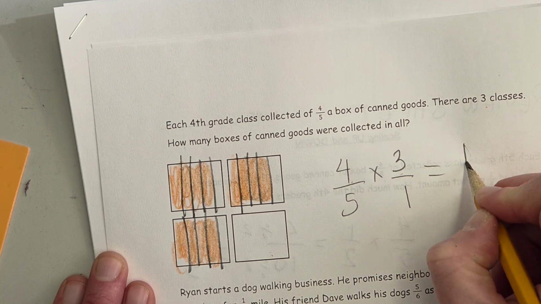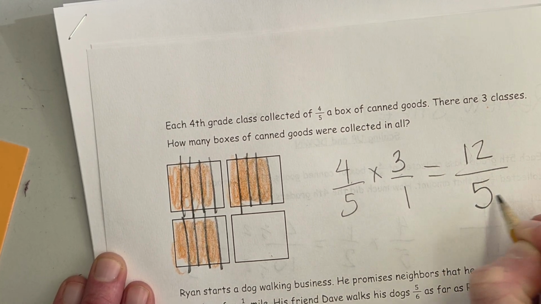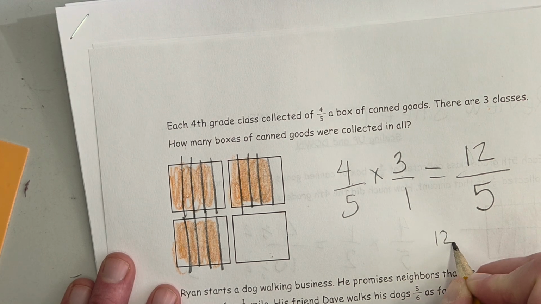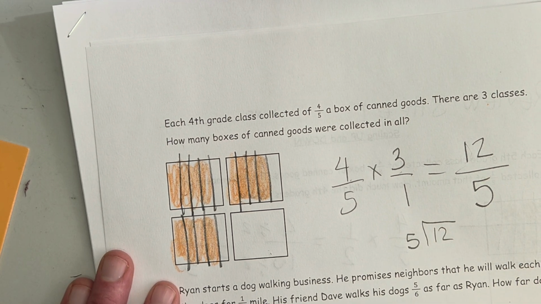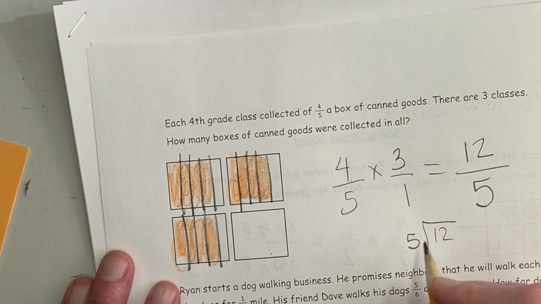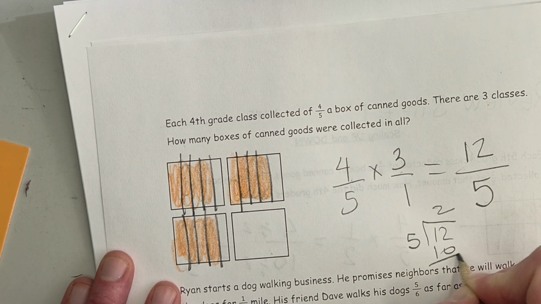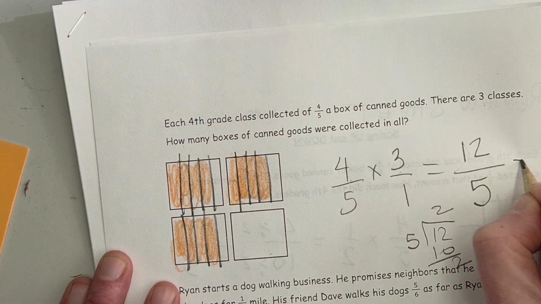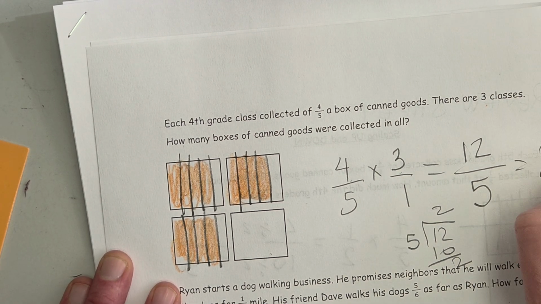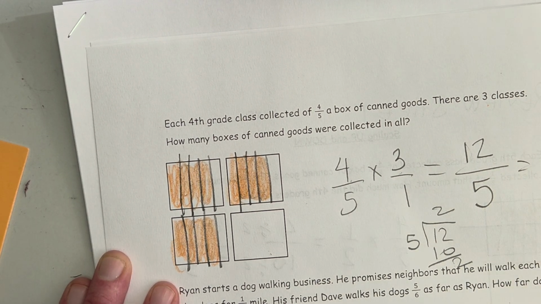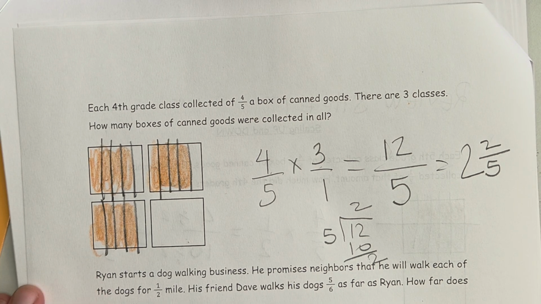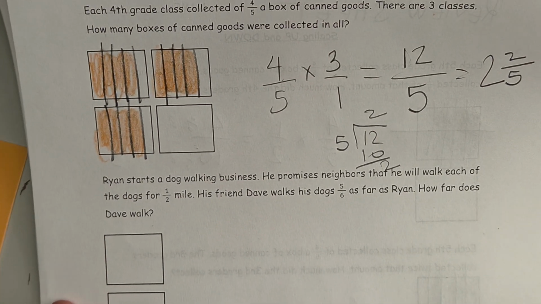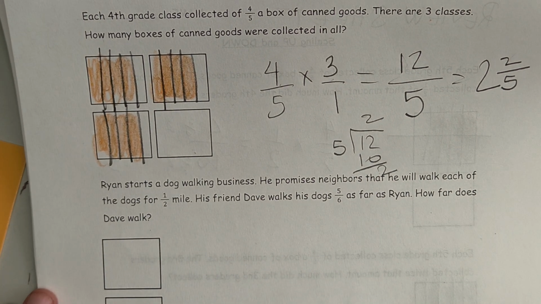So 4 times 3 is 12. 5 times 1 is 5. That's 12/5. Okay, now, how many times does 5 go into 12? 5 times 2 is 10. Let's do that. Okay, how many are left over? 2. So we have 2 wholes and 2/5. Again, if you're confused, please go back to that video of mine. Pause if you need to copy these things down, please.